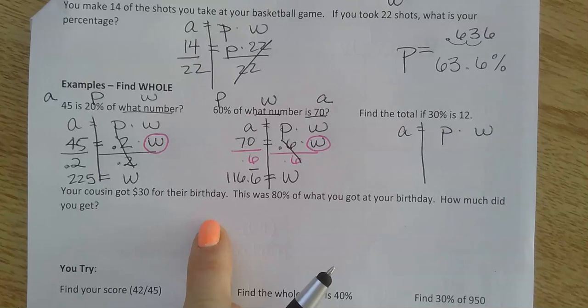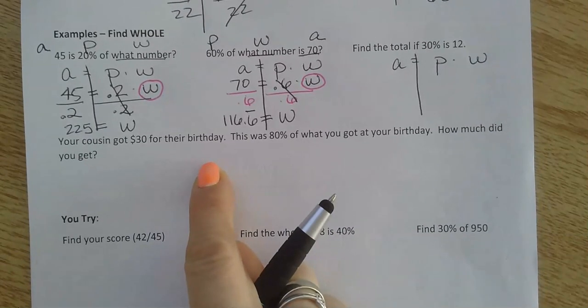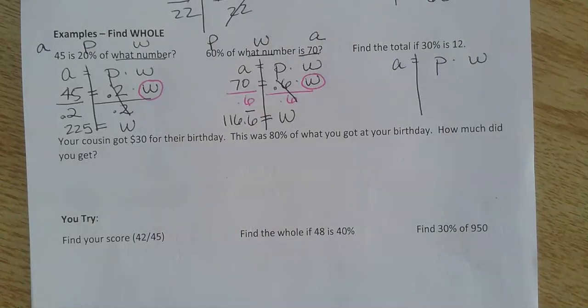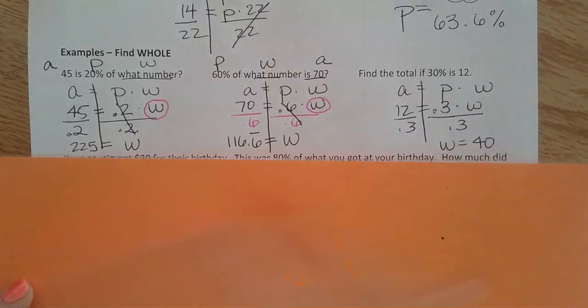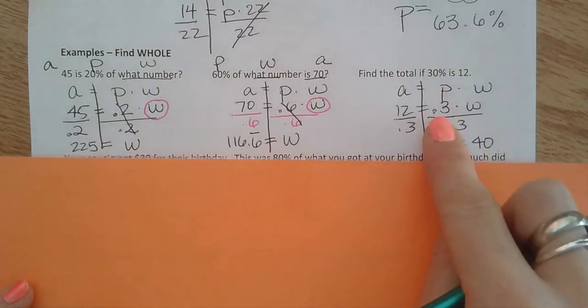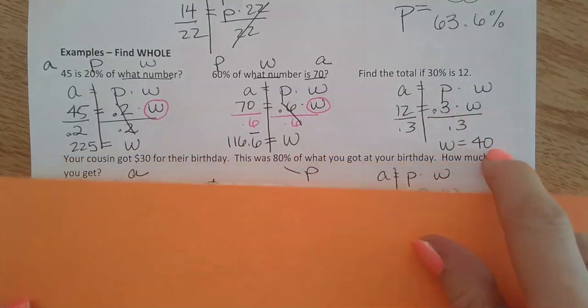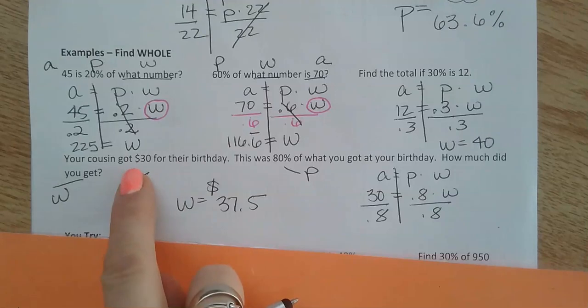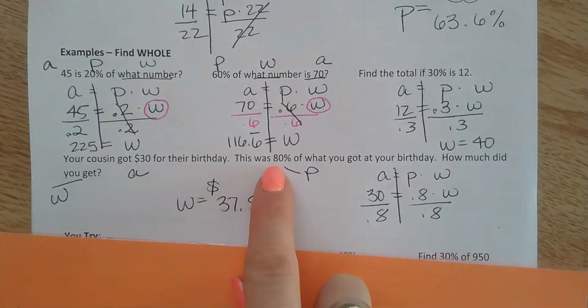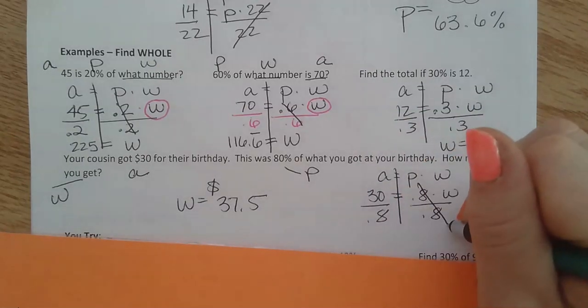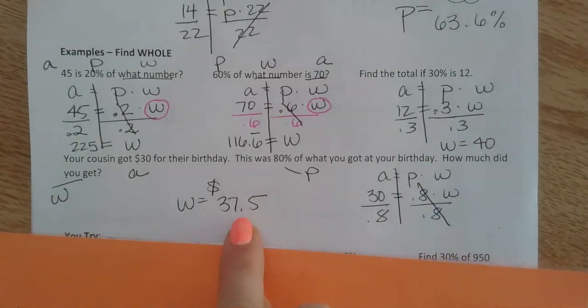Okay. So you have two more here where you're solving for W. Plug everything in on these two examples, and then hit play when you're ready to check both of those. All right, I've got this one worked out. Plug in 30% as 0.3, divide by 0.3 on both sides. Here, this one, 30 is the part, plug in 80% as 0.8, and then divide by 0.8 on both sides to get W by itself, and I got this.